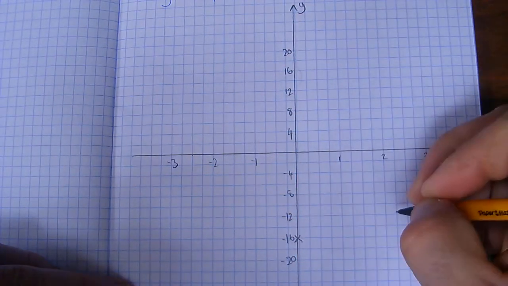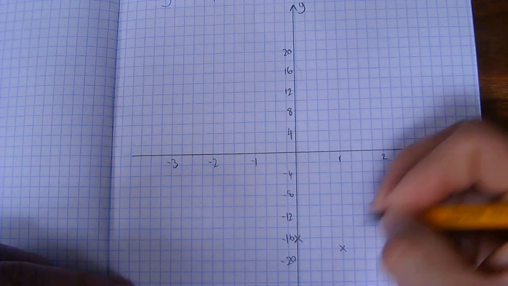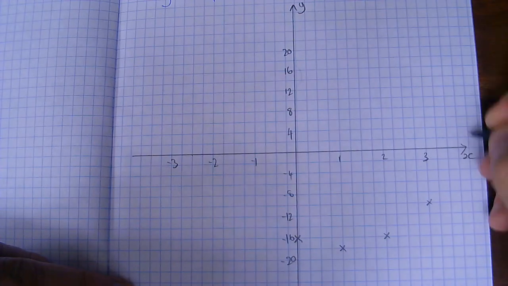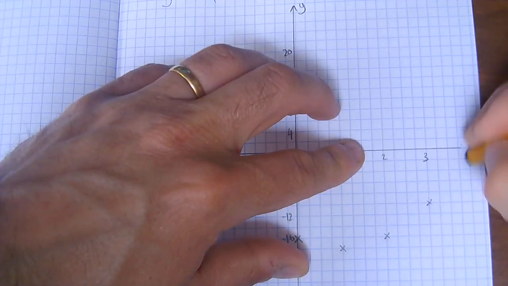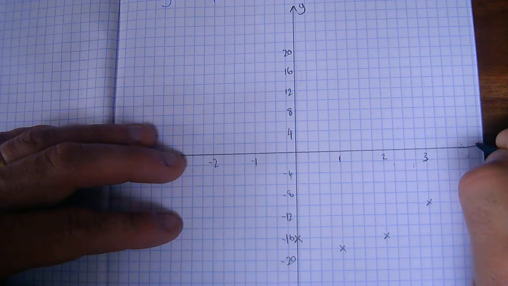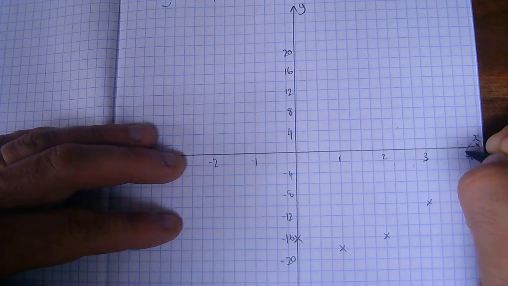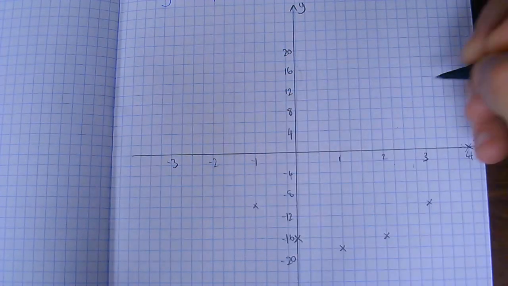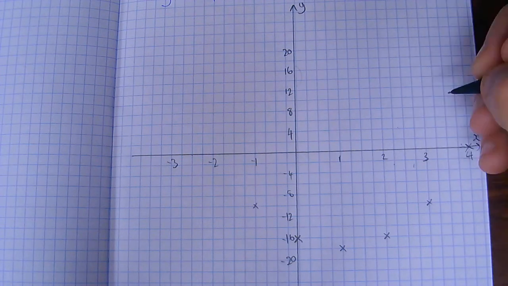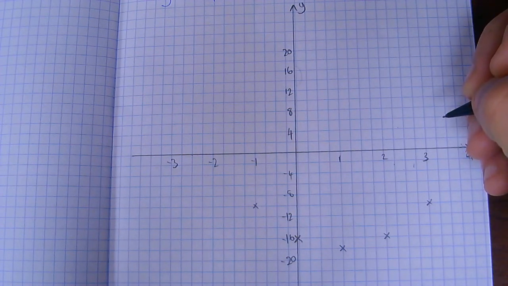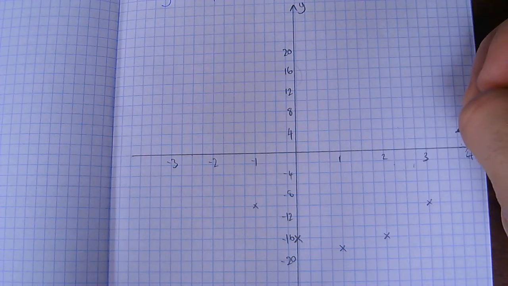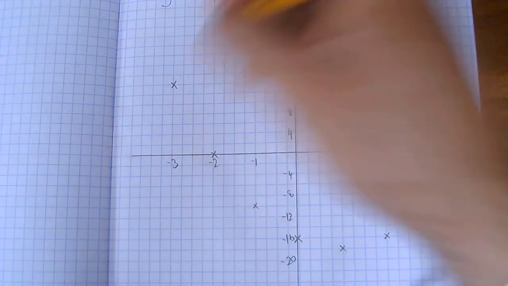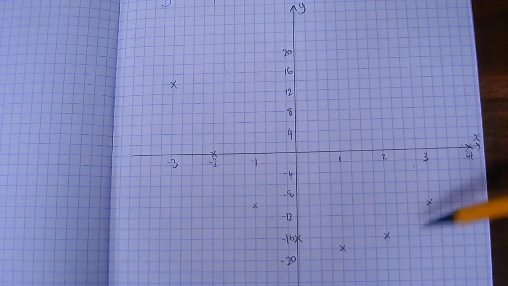So 0 is minus 16, 1 is minus 18, 2 minus 16, 3 minus 10, I need to go to 4 on this axis, which was 0. Same the other way. I've got minus 1, minus 10. I've got minus 2 and 0. And I've got minus 3 and plus 14. And we can see that my graph makes a lovely smooth curve.